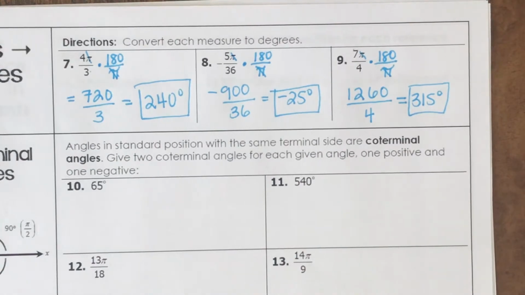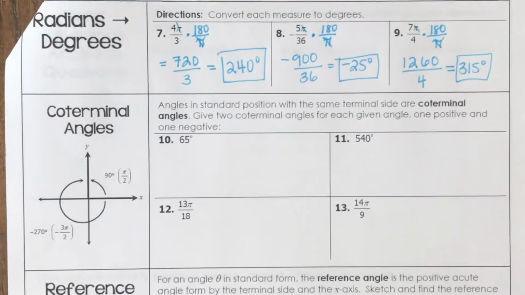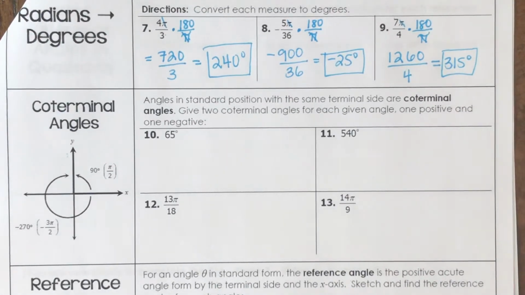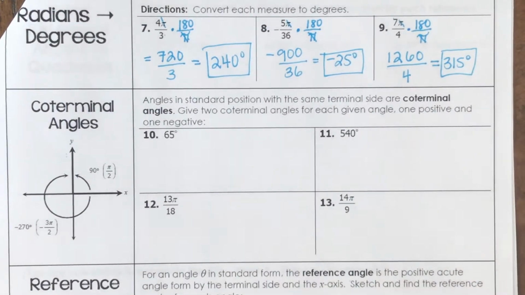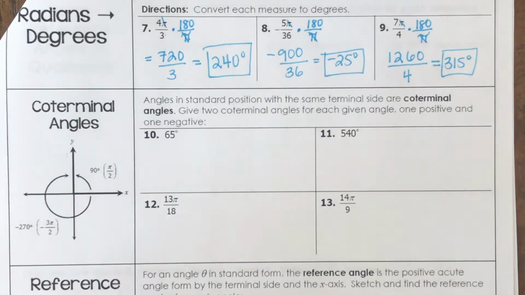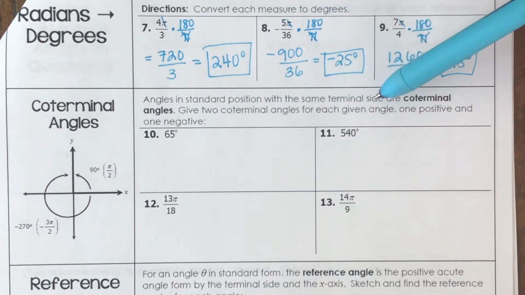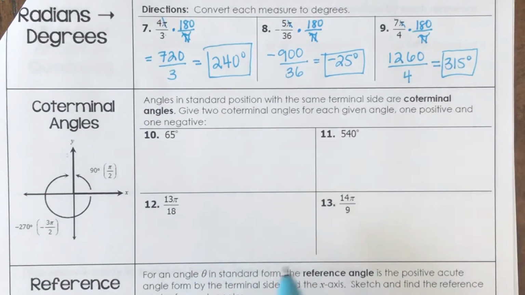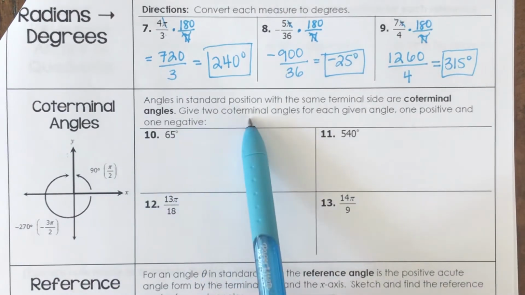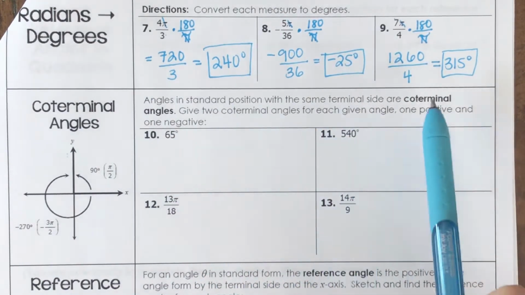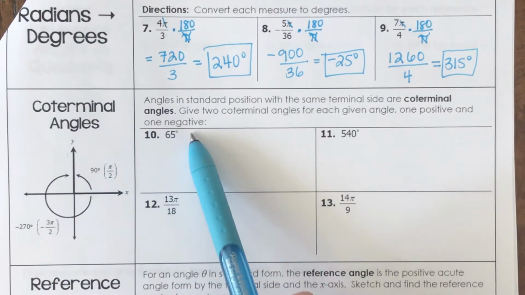All right, now the next section is we're going to be talking about something called coterminal angles. Remember, terminal means where the angle is going to end on the unit circle. Coterminal means that there are going to be 2 different ones that end in the same place. So angles in standard position with the same terminal side are called coterminal angles. For each of our examples here, we're going to give 2 coterminal angles for each of the angles. One's going to be positive and one is going to be negative.